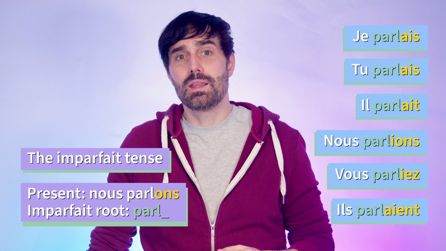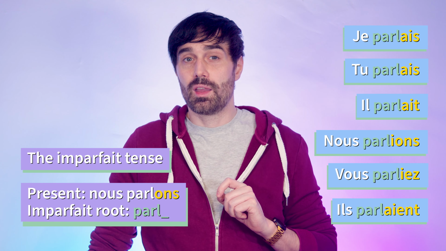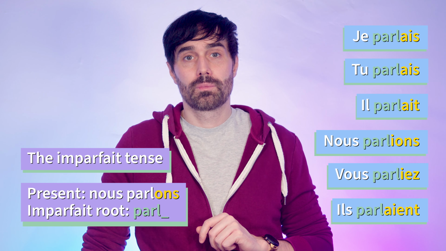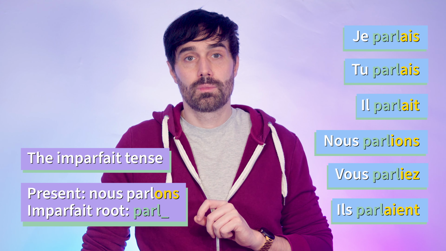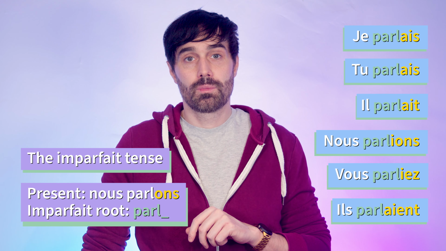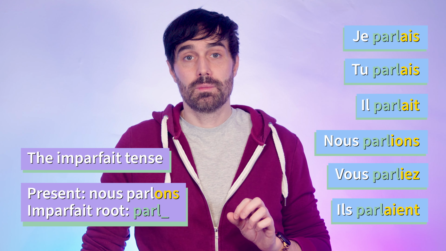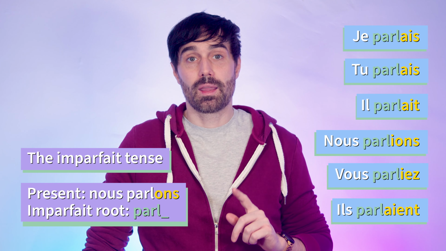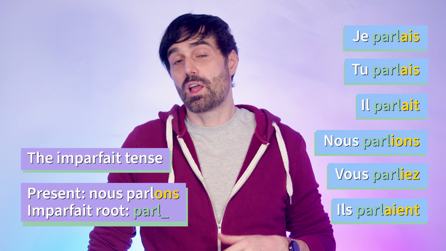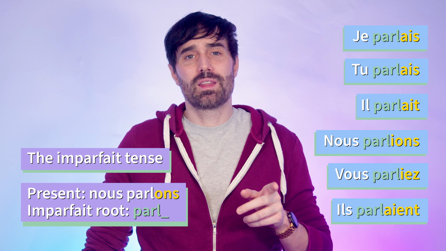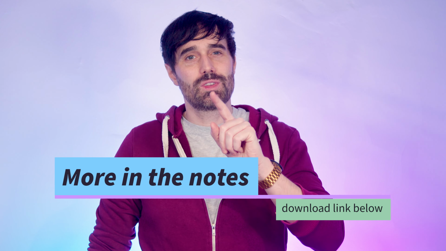Now the verb parler is conjugated in the imparfait, and repeat after me. Je parlais, tu parlais, il parlait, nous parlions, vous parliez, ils parlaient. Alright, that's pretty straightforward. There are 2 little points on verbs ending in CER and GER in the notes. I'll let you discover that by downloading them below.